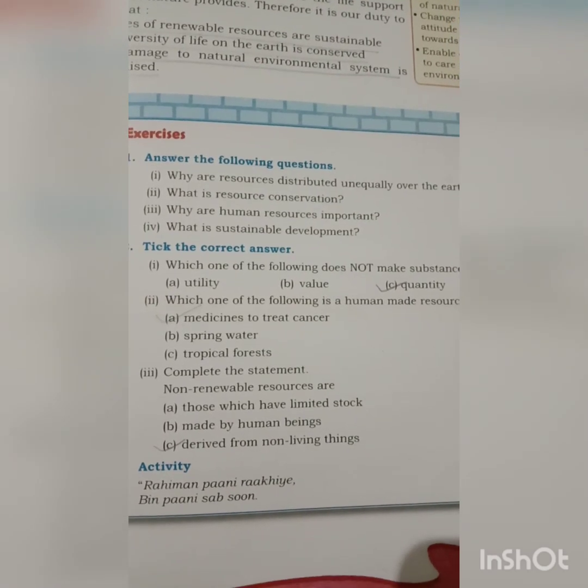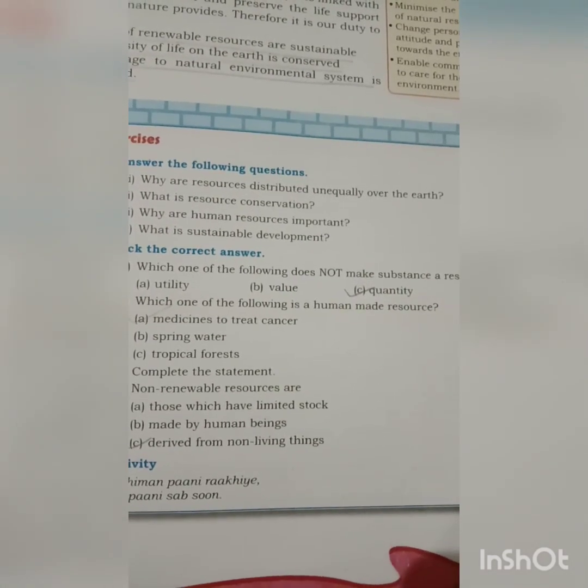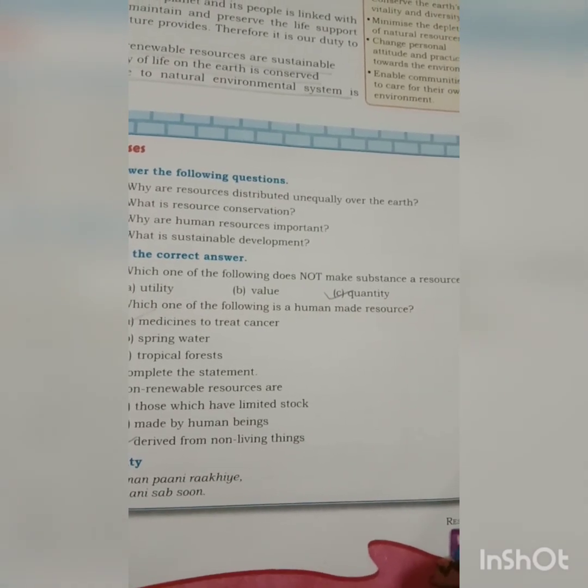Now moving on to the second question. Tick the correct answer. Which one of the following does not make a substance a resource? That is, which of these 3 words is the one that does not make a substance a resource? That is quantity.